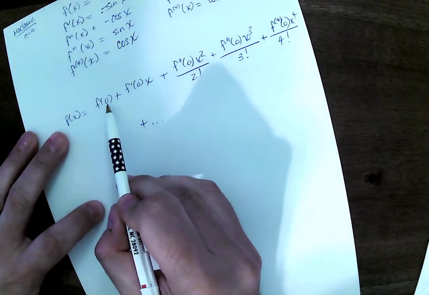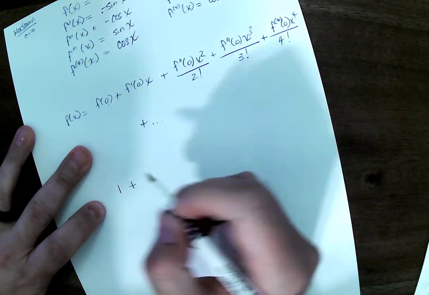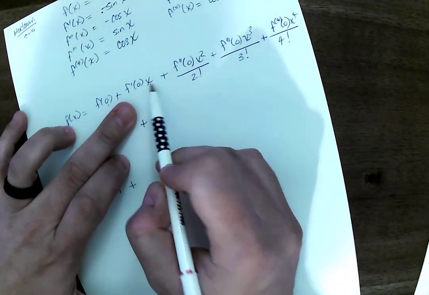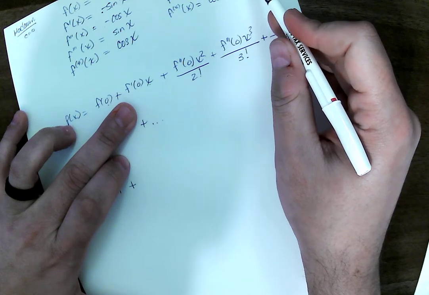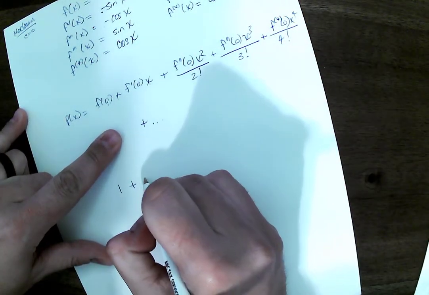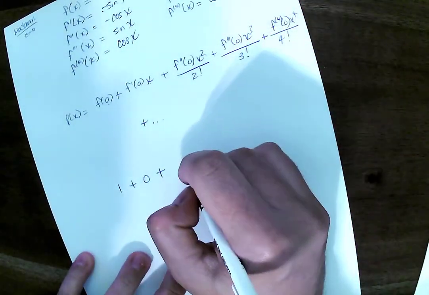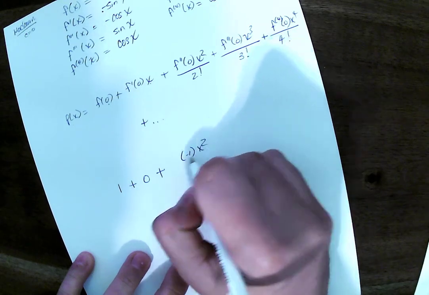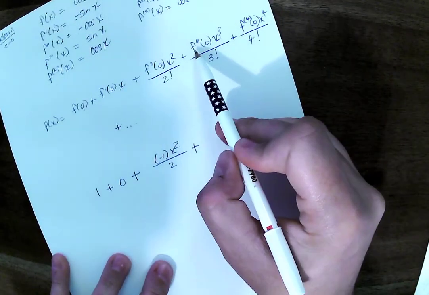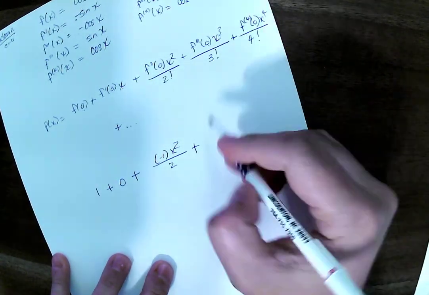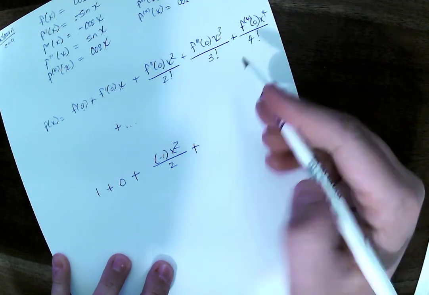So we've already set up here f of 0 is 1, so we just start off with 1, plus f prime of 0. What did we say f prime of 0 was? F prime of 0 is 0. 0 times 1 is just 0, so that's that. Plus f double prime of 0 we said is negative 1, so that's negative 1 x squared over 2 factorial is just simply 2, plus f triple prime of 0, which we said is 0, so we then have 0 times x to the third, which is just 0. 0 divided by 3 factorial is just simply 0.